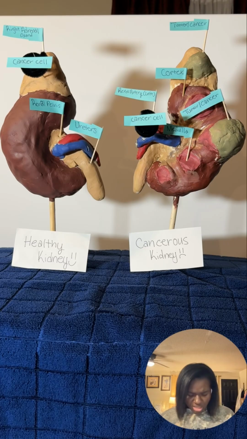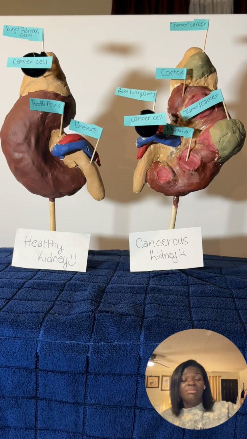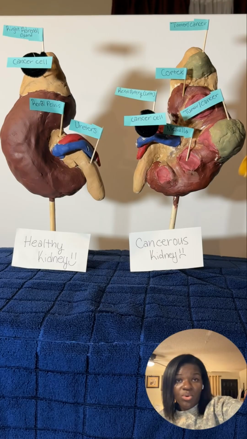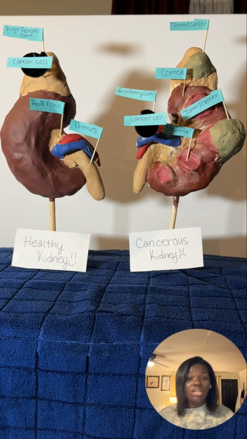Okay, so get my horns together. What is it? Kidney cancer or renal cell carcinoma is the most common kidney cancer. It's when cancerous cells go crazy and grow sporadically all over the kidney. It can be in one massive tumor like this, or it can be just different nodules all over your kidney. It can be on one kidney. It can be on both of them.